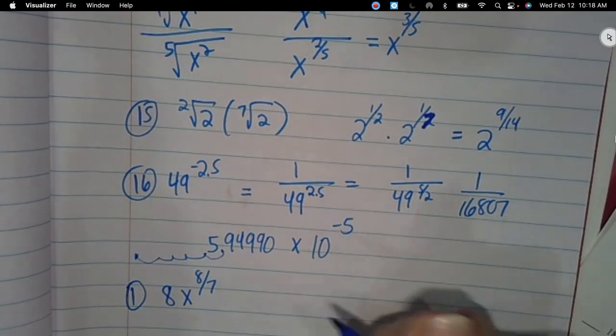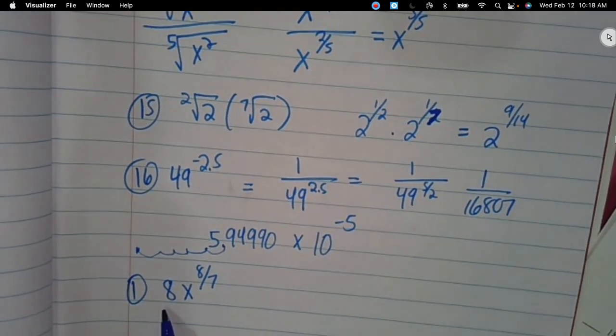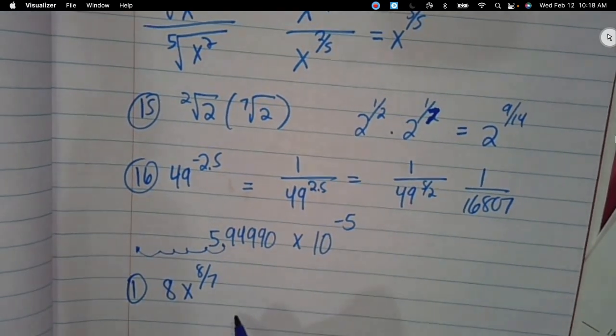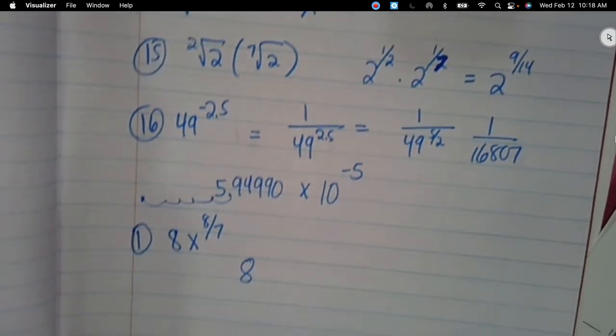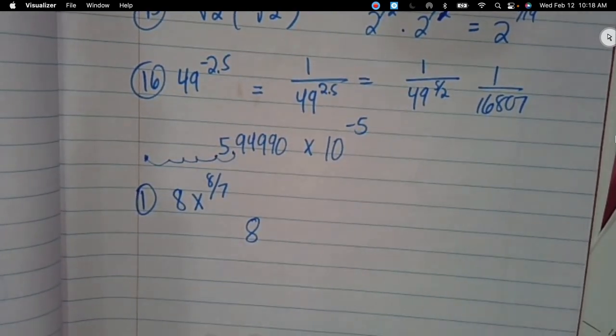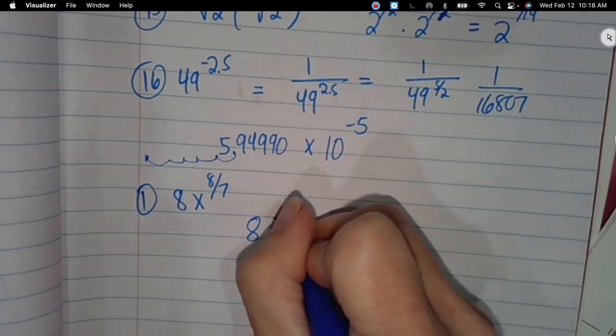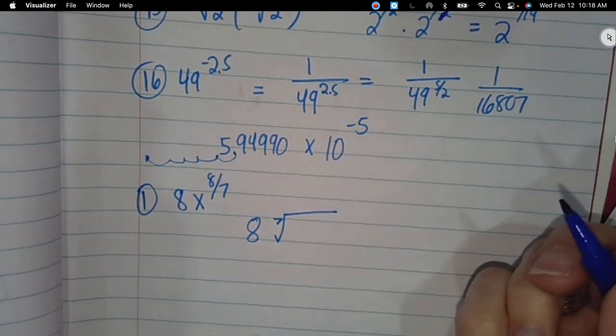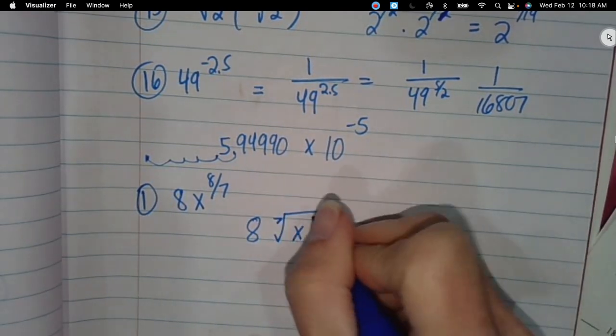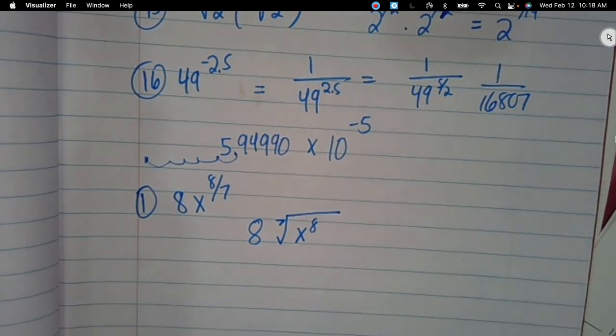So what is it in radical form? So you have an 8. Let's write our 8. What's the root? The bottom number? The 7th root of, and what is left over? X to the 8th. That's your answer. That's all you have to do. It just wants you to rewrite that in radical form, no exponents.